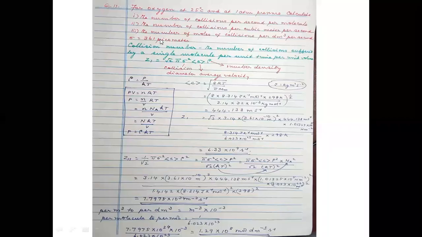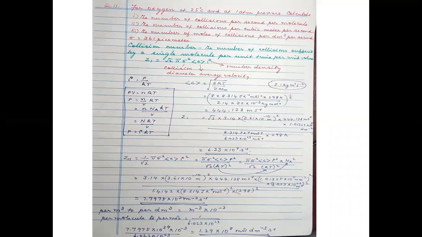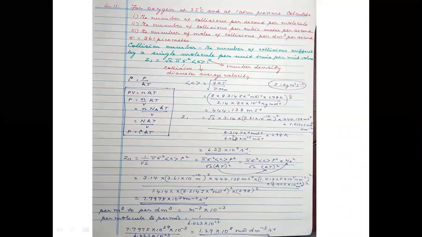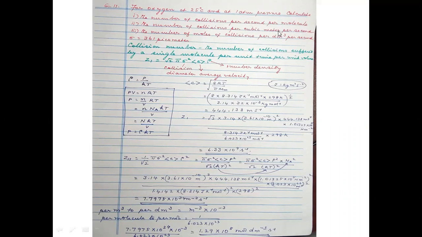This is a bit of a big problem, but we have to do this problem carefully to understand so many concepts. For oxygen, at 25 degrees centigrade and at 1 atmospheric pressure, calculate number 1, the number of collisions per second per molecule.